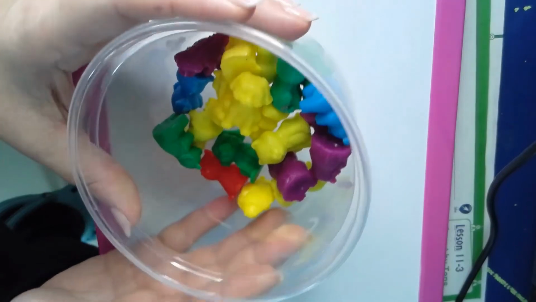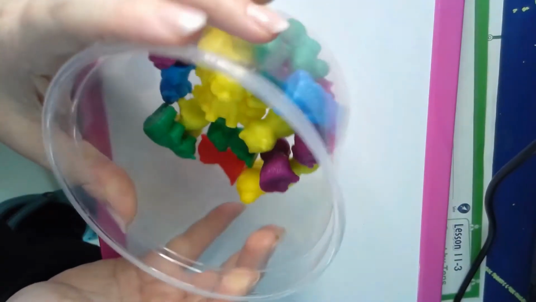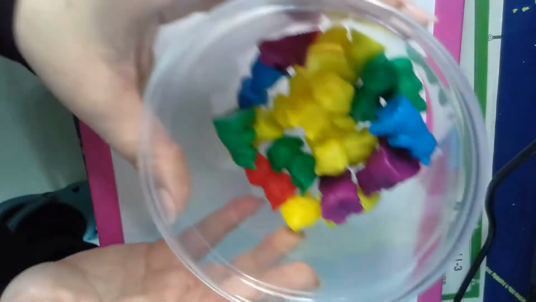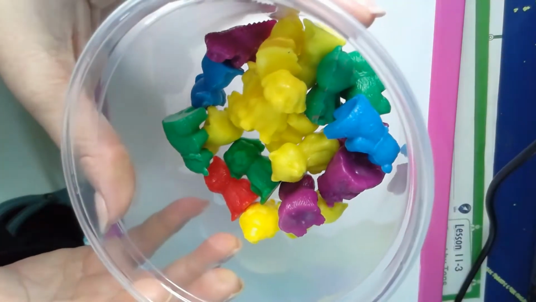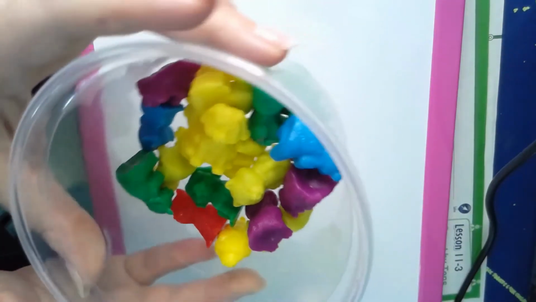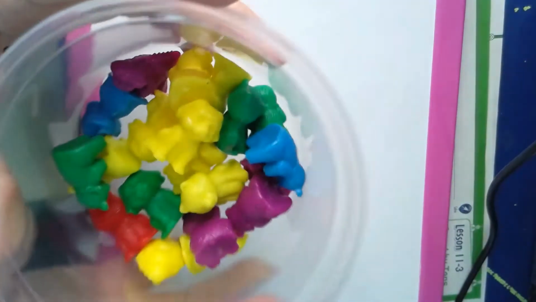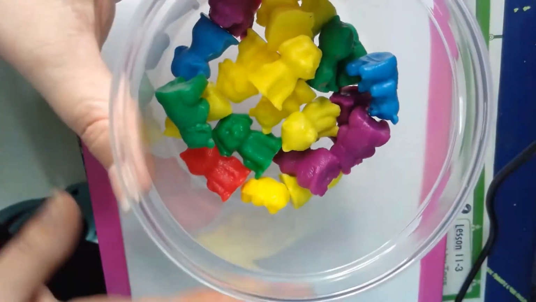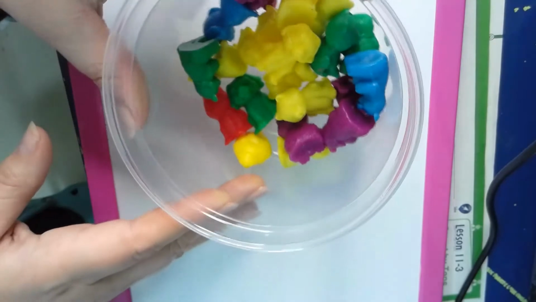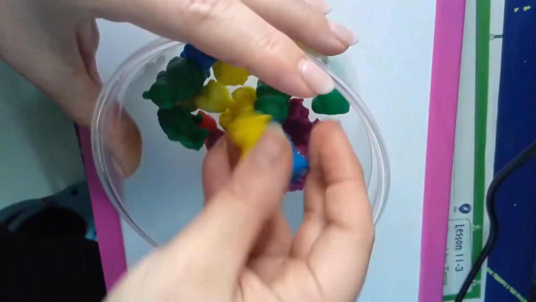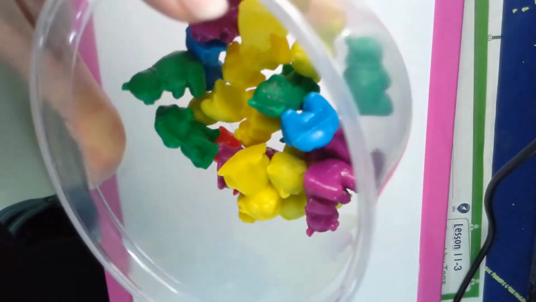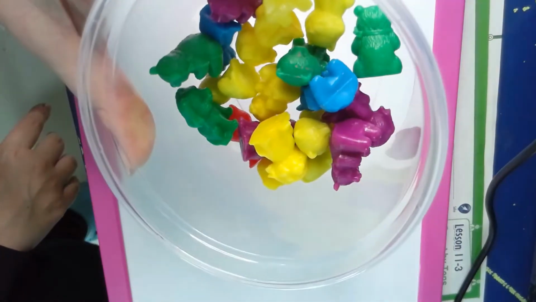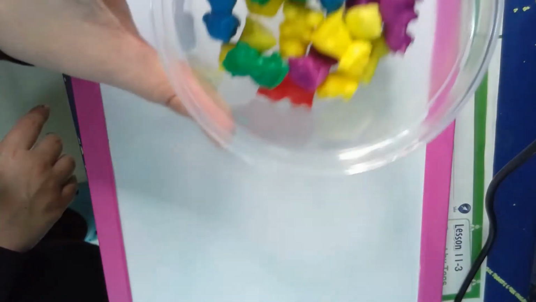So, you won't see my face today, but you definitely will see the worksheet that we're going to be doing, and we're going to have some fun with some of our math manipulatives, okay? The first thing I want all of my friends to do is look to see what I have in my container. It looks like I have a bunch of different animals, and I want you to think, how many animals do you think that I have in my container?